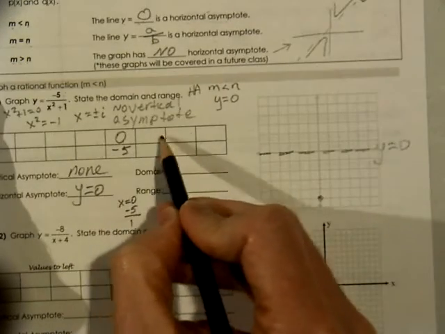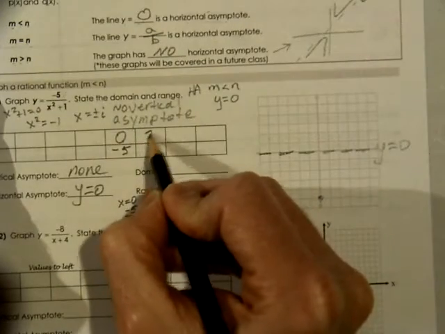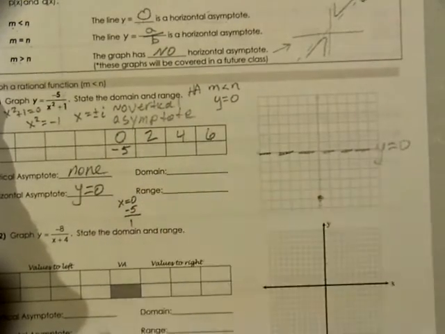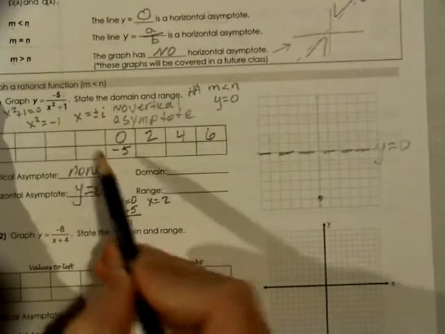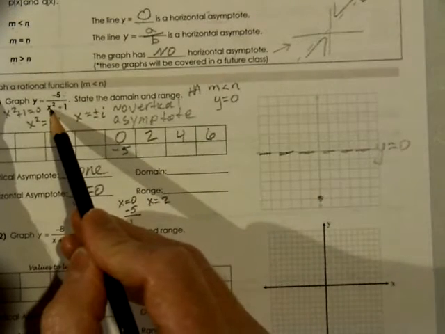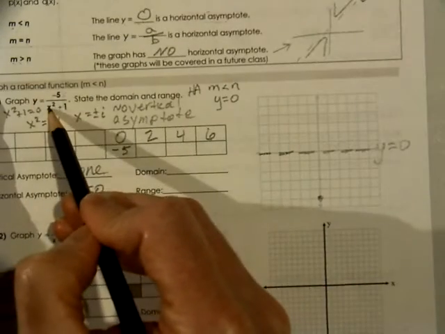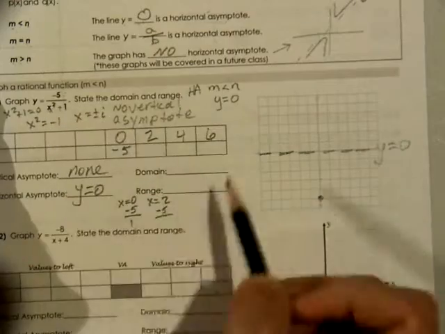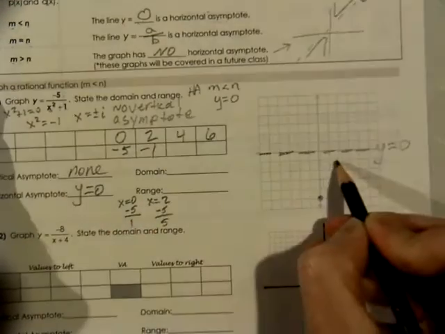Then we can pick numbers off to the right. It looks like we have room to talk about 2, 4, and 6. When x equals 2, we're going to plug 2 into our equation. We start with negative 5 on top. 2 squared is 4 plus 1 is 5. So that's a value of negative 1.